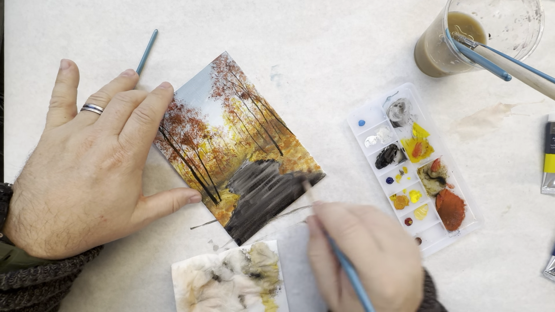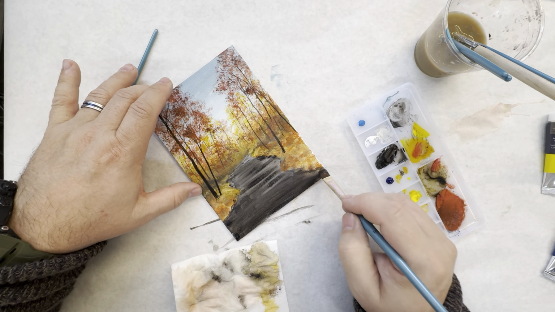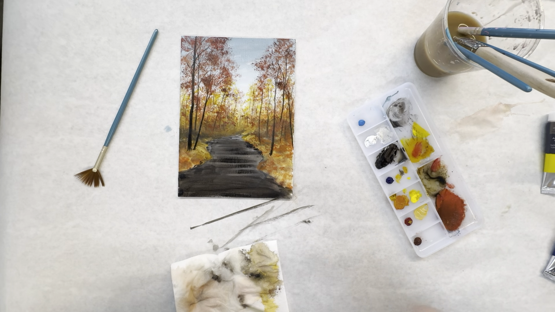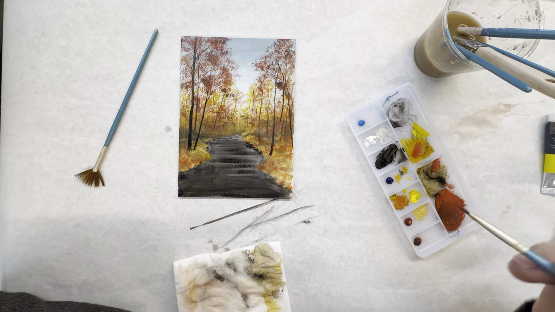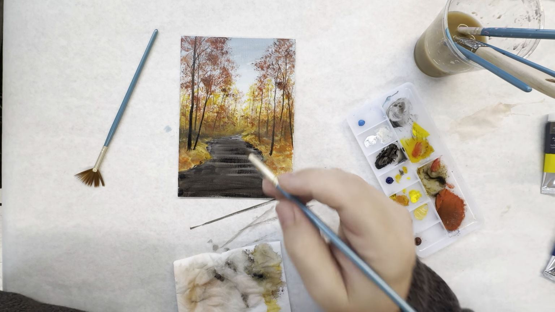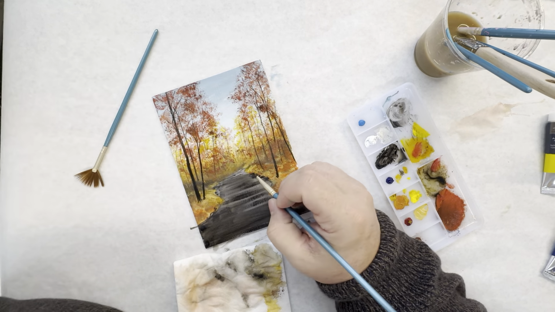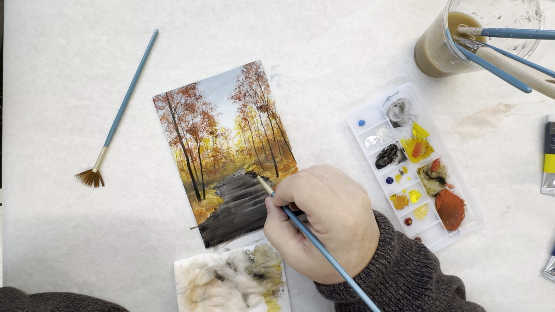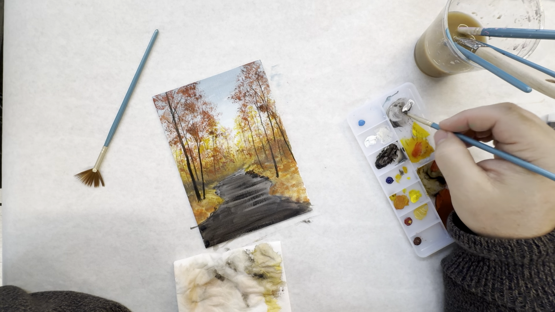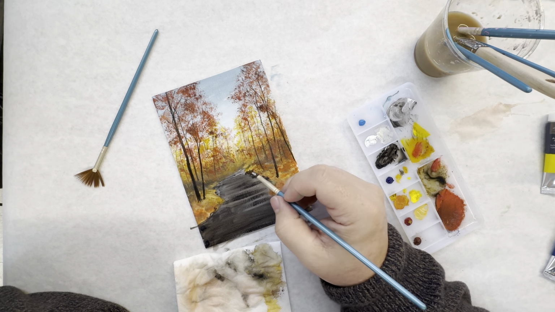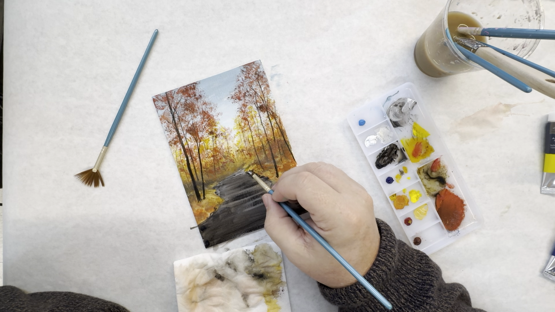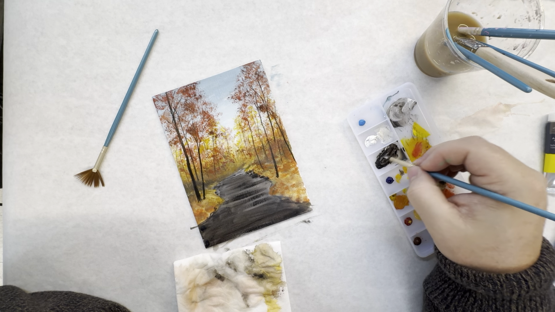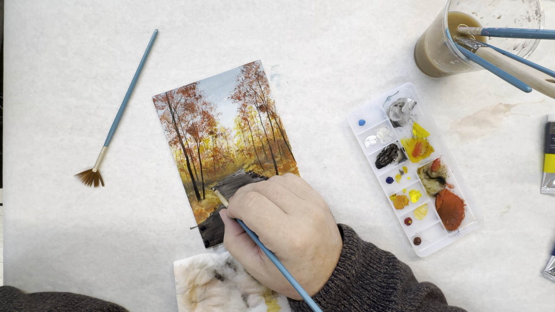Okay. Now, I'm definitely not done with my water, but I'm getting to the point now where I can start working on the shoreline a little bit and adding some rocks and things like that, make our shoreline. I'm just kind of tapping along here. Get some black, more black on that.